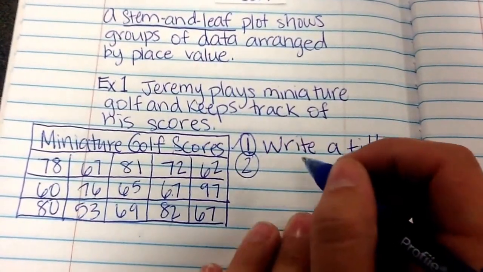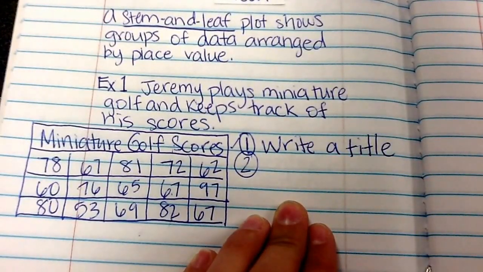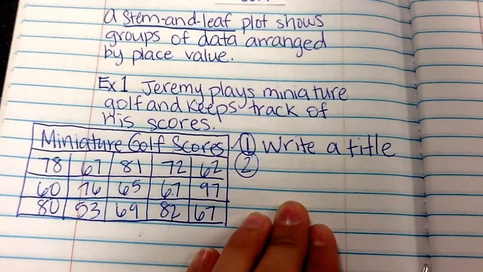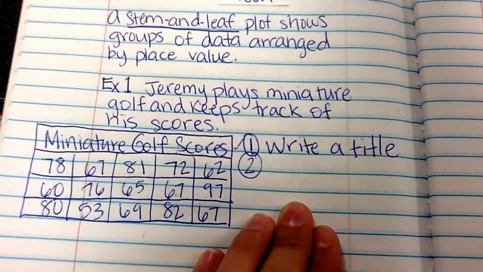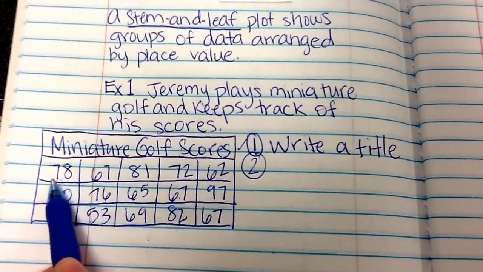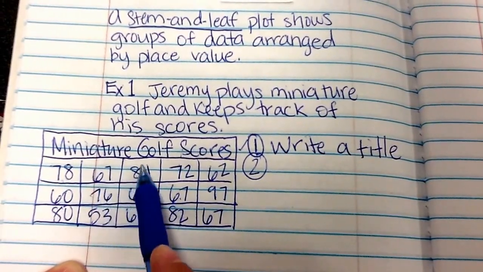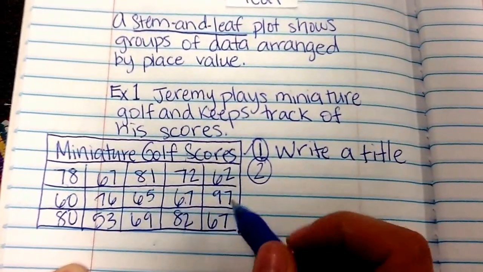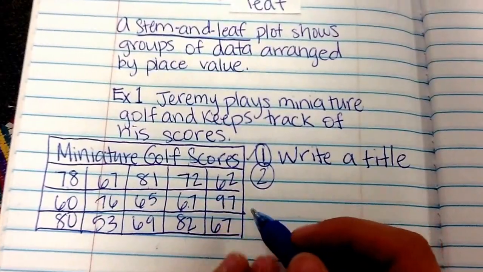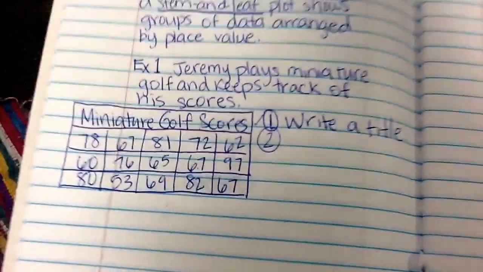Next, I'm going to use the tens digit for the stems. That means we write the tens digits in order from least to greatest. So our tens digits are next to the ones digit. So this is a tens digit, this is a tens, this is a tens, and so on. So we're going to write them in order from least to greatest. Now I may need to raise this up so you can see a little more.